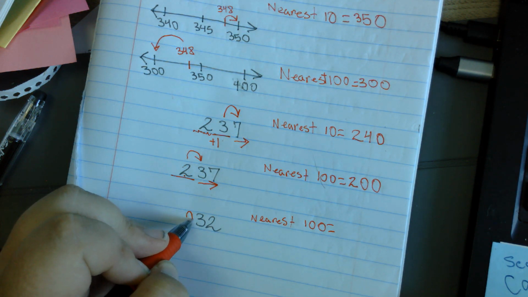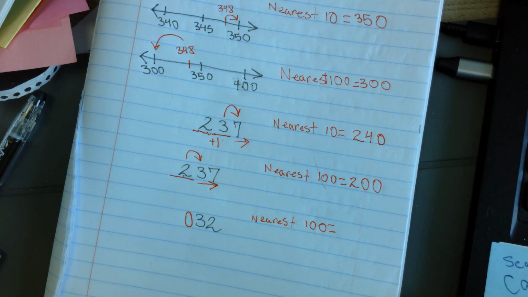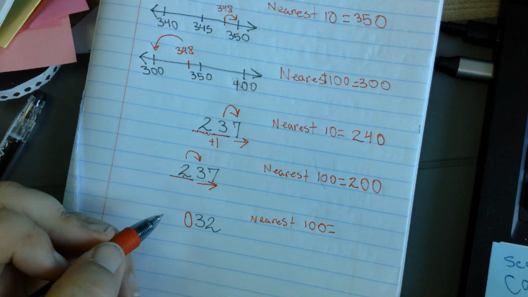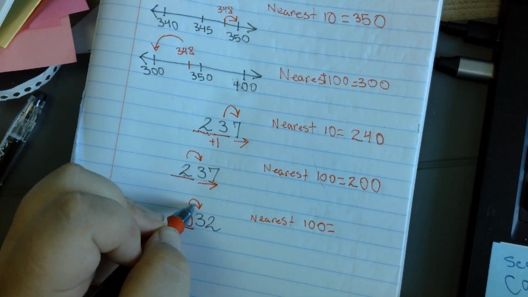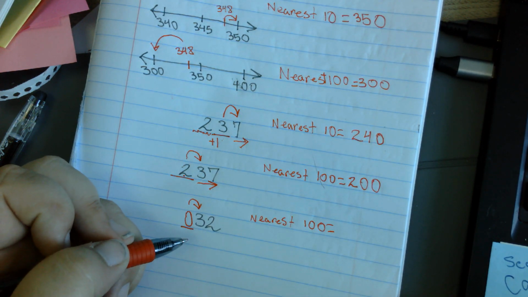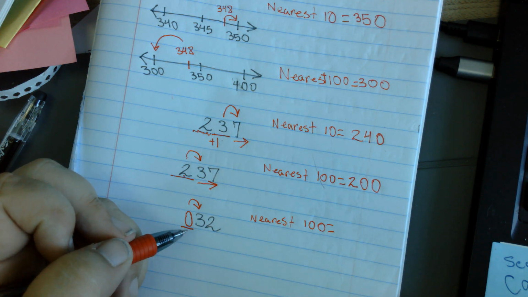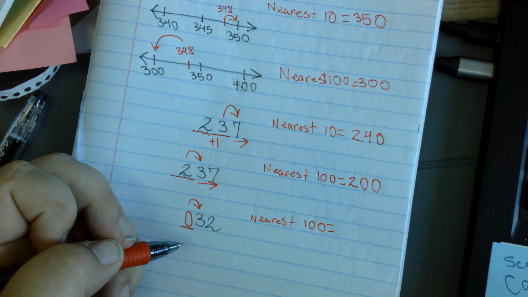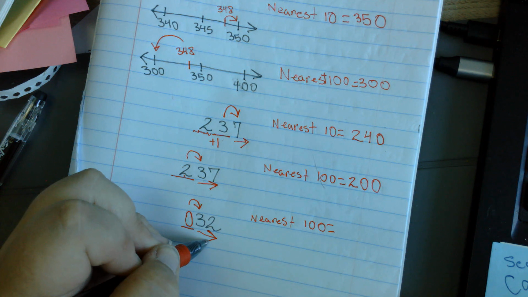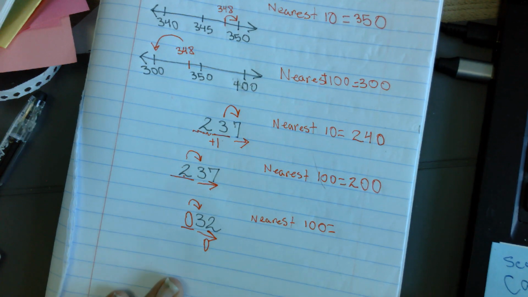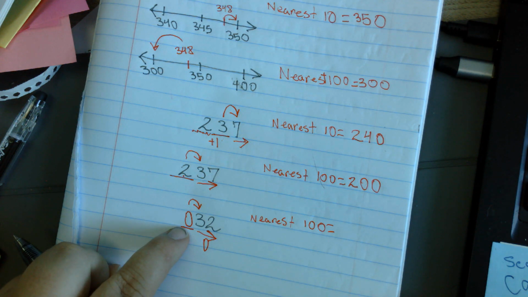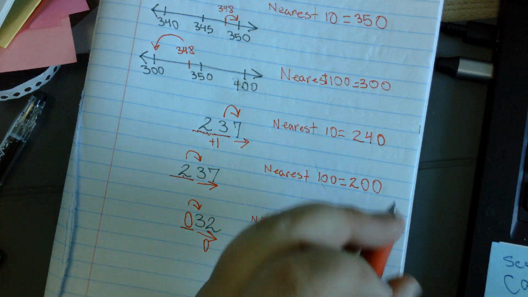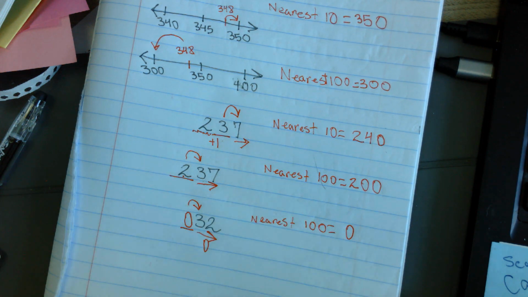So we can think of there as being a 0 in the hundreds place. So same thing. Mark your place, look next door. 5 or greater, add 1 more. Numbers in front stay the same. Numbers behind, zeros their name. So because of this 3, this is going to stay a 0. That means our nearest 100 is actually 0.